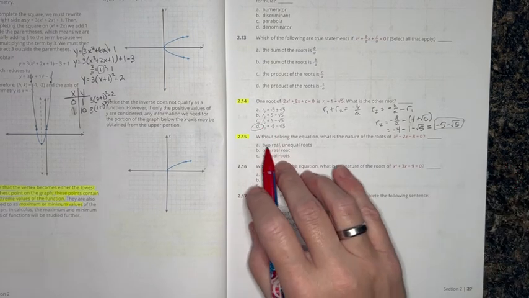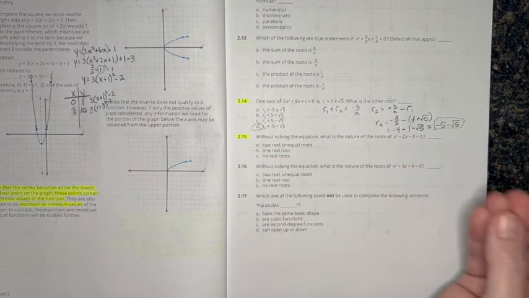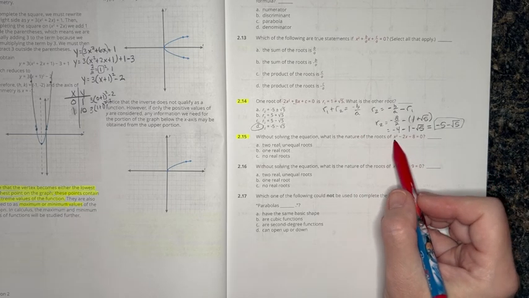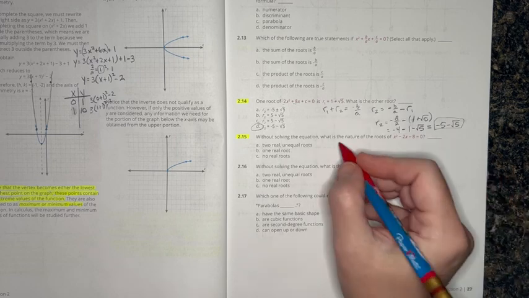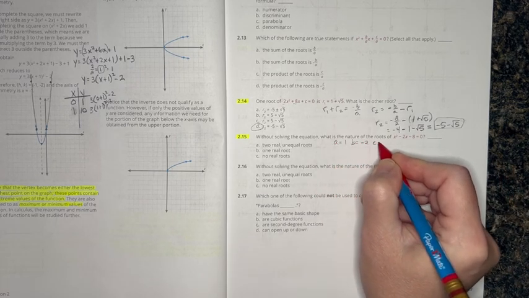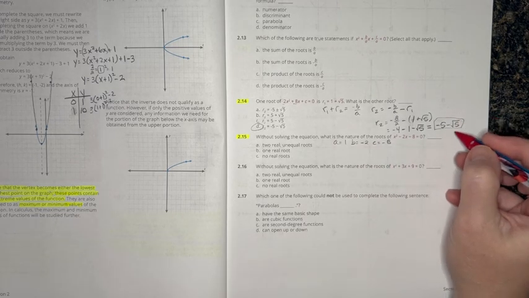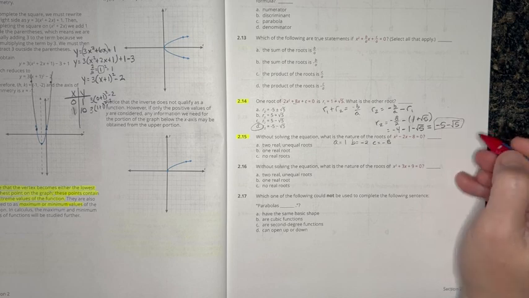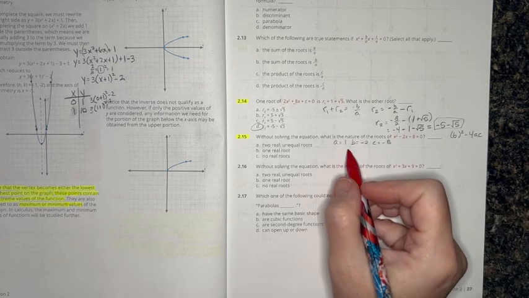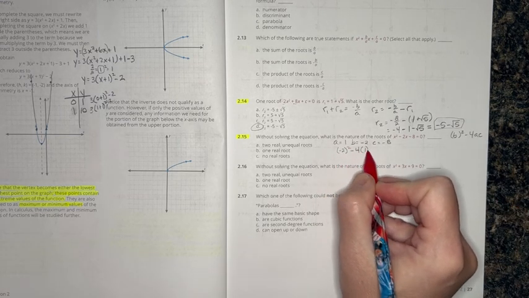All right, without solving, number 15, without solving the equation, what is the nature of the roots? So they're asking for the discriminant. I'm not sure why they can't just use the word discriminant. Of the roots, x squared minus 2x minus 8. Well, my a is equal to 1, my b is equal to a negative 2, and my c is equal to a negative 8. And remember, the discriminant is what's underneath the square root bracket, right, which is b squared minus 4ac. So I have negative 2, the quantity squared, minus 4 times 1 times negative 8.